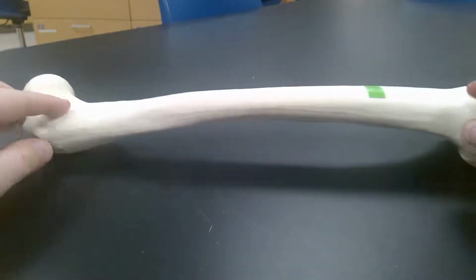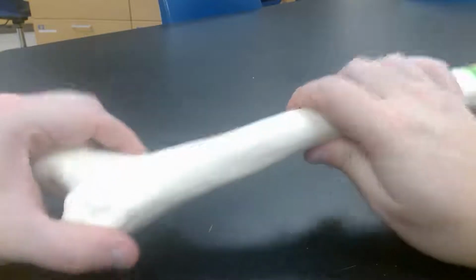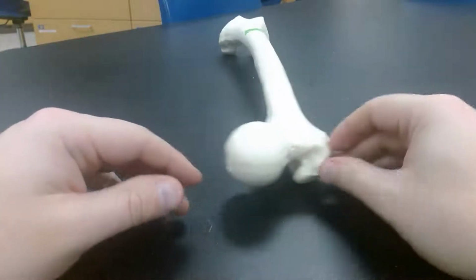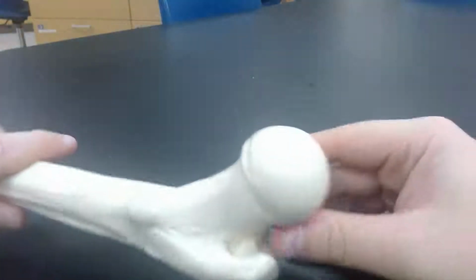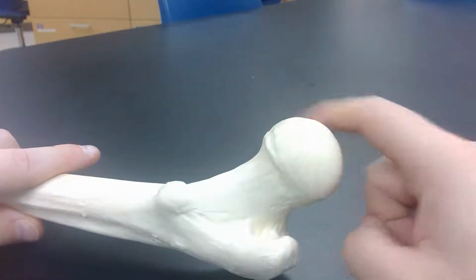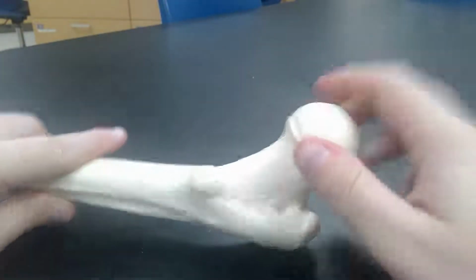On this list, the center part of the bone is the diaphysis, the shaft of the bone. But I'm not going to ask you that, so don't sweat it. So on the femur here, we got this ball part, this is the head of the femur itself. This here is the neck of the femur.